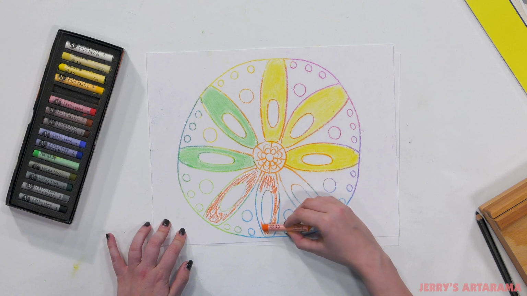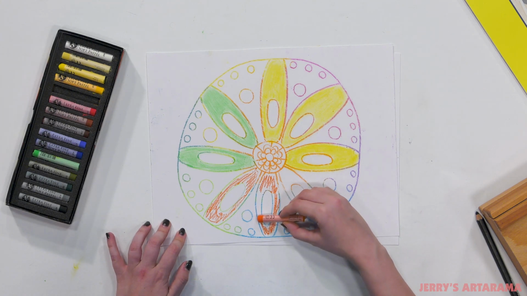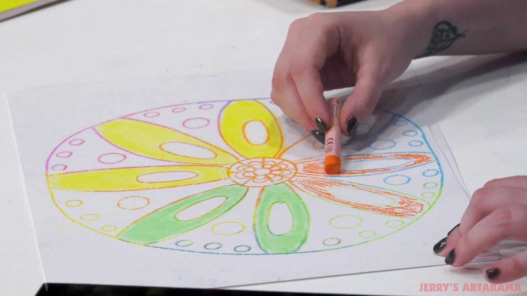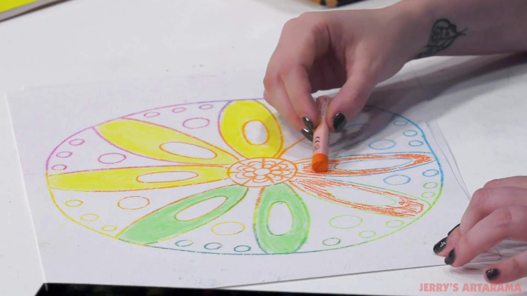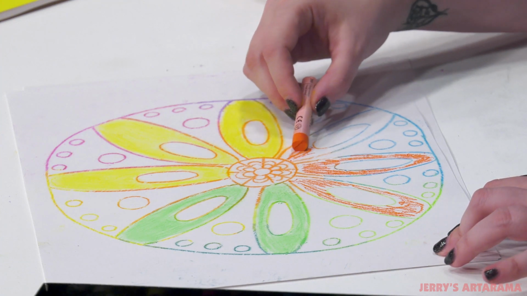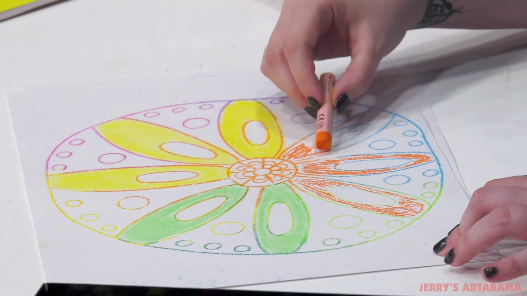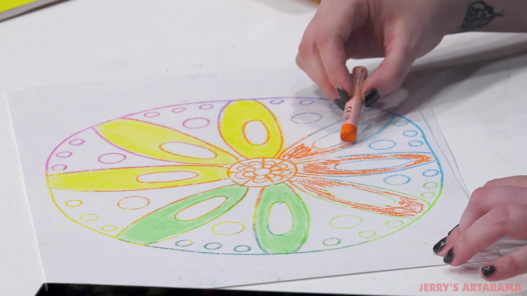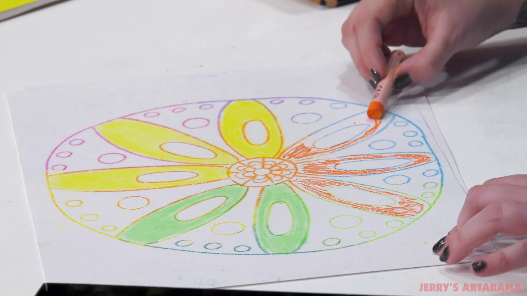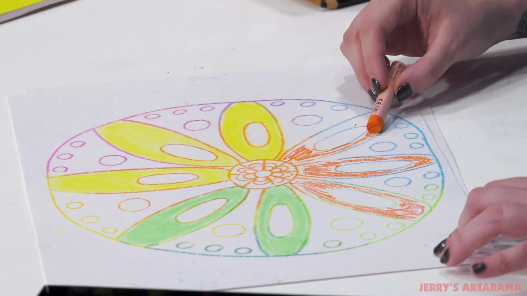And remember, you don't have to press hard on your soft pastels. Just letting them lightly glide across the paper will get plenty of pigment down, and you will have plenty to work with when you begin to smudge your colors around to fill in the different spaces.